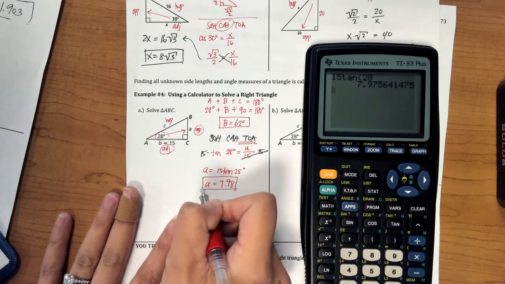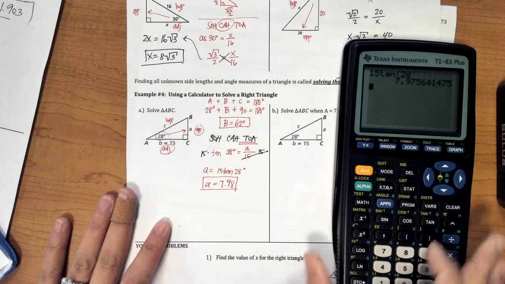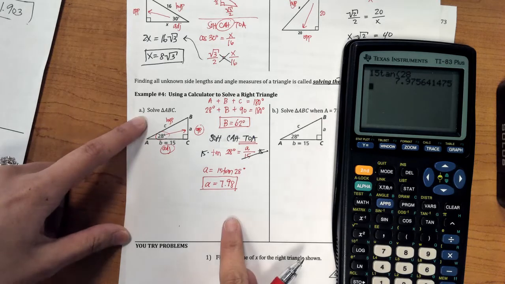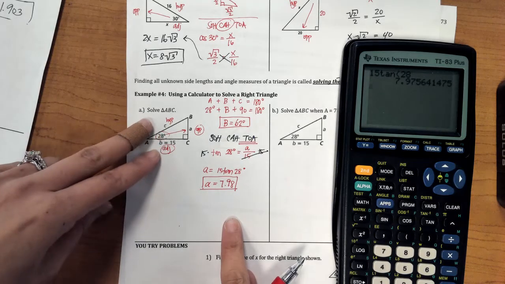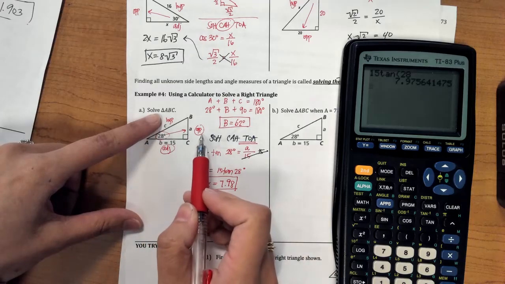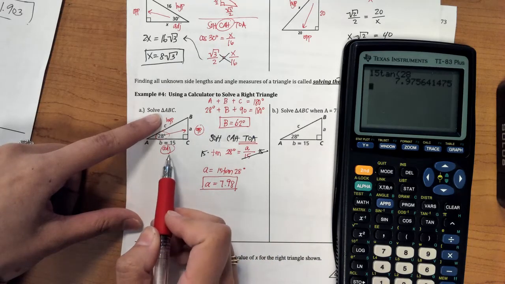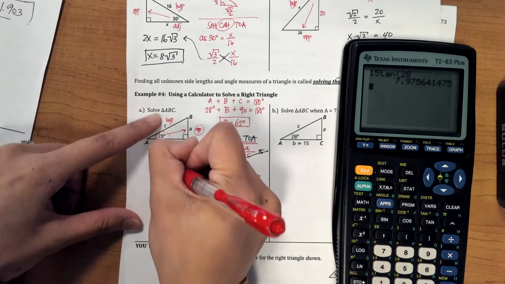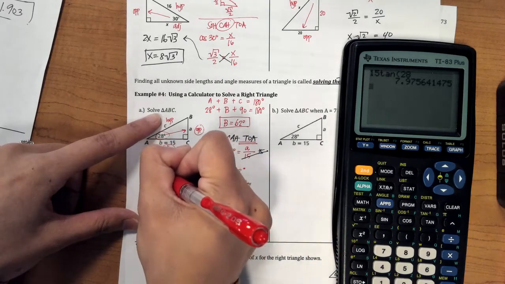I didn't say what to round to, okay? I will specify elsewhere. Well, I have A, I have B, now I need to find C, right? So if I now want to use the hypotenuse, I could use adjacent or opposite, but I want to use adjacent. Always go back to what you're given. So now I'm going to use adjacent and hypotenuse. That's cosine now.